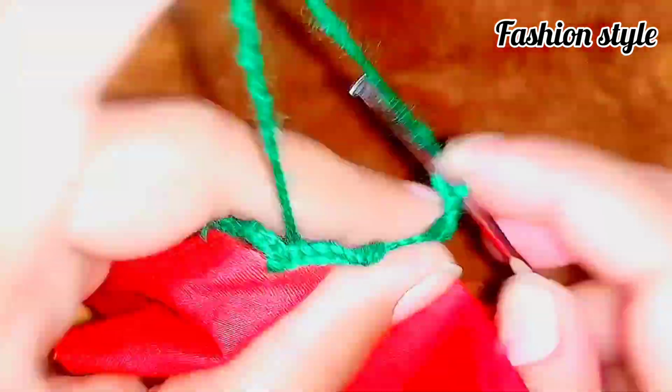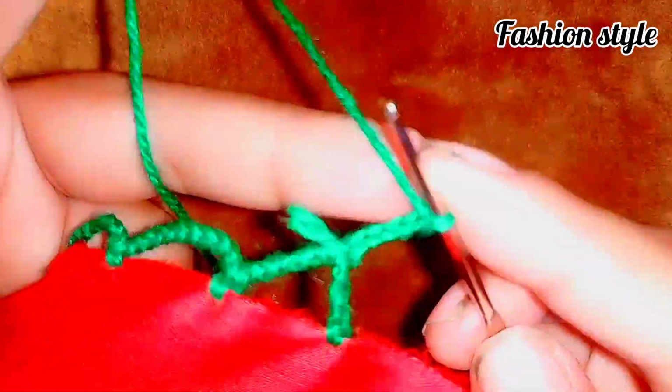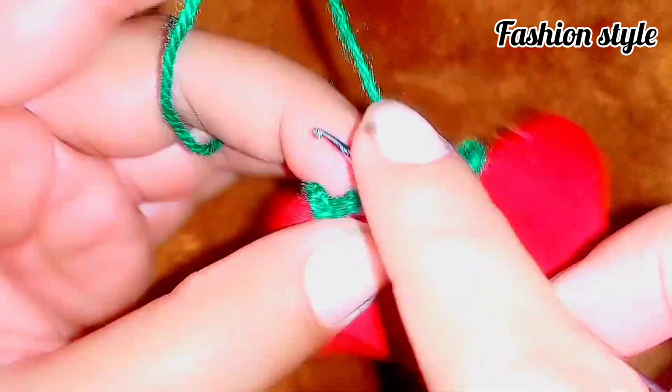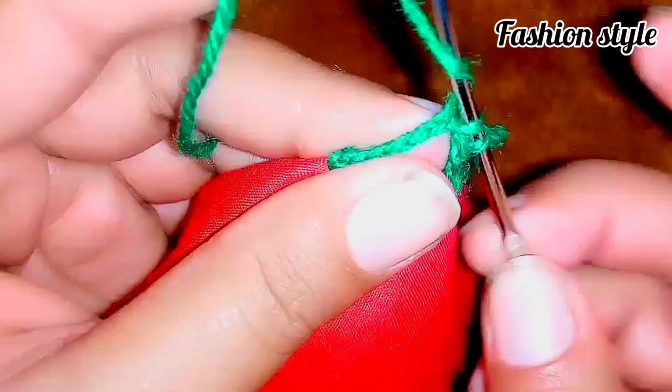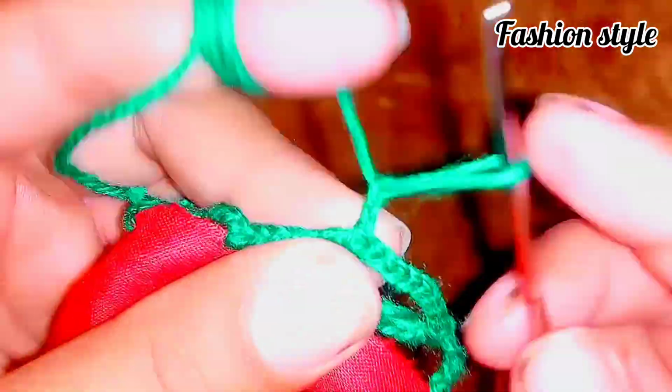For this particular tutorial, I have used the design on the border of my table cover. I really liked how it looked, and I thought it would be a beautiful and useful way to demonstrate the complete pattern to you. So if you are planning to make this design for a dupatta, don't worry at all. You can simply follow the same basic pattern and adjust the length according to your dupatta.